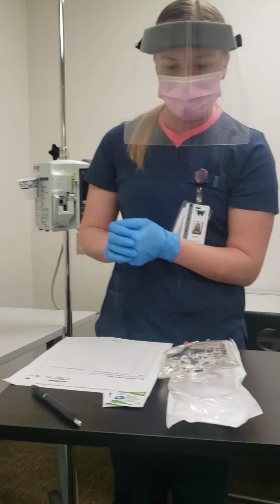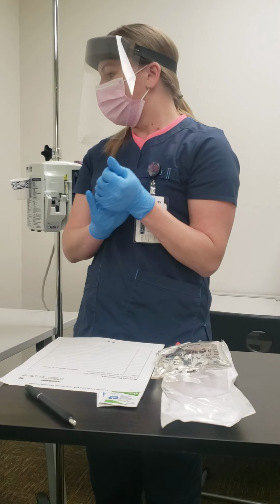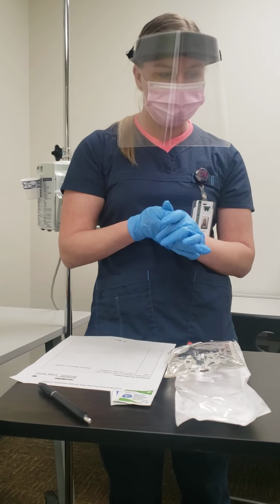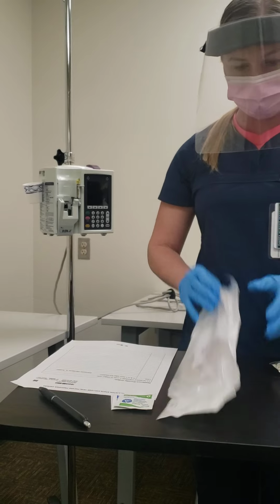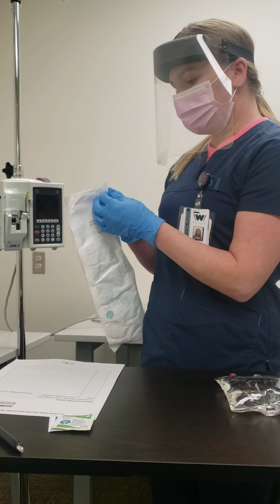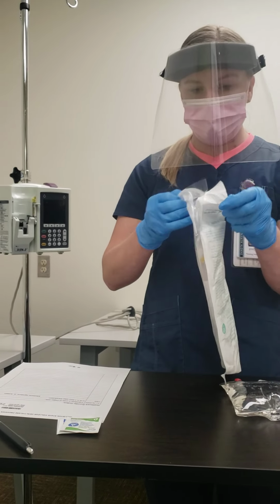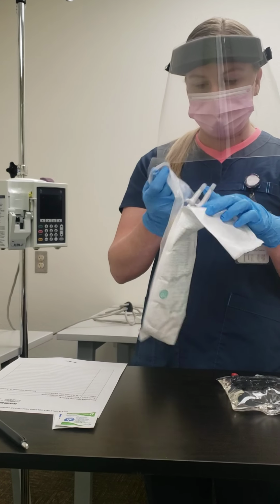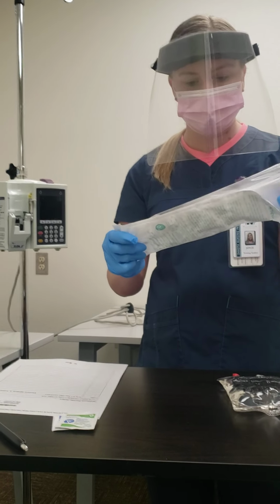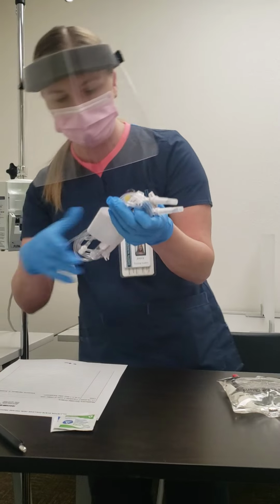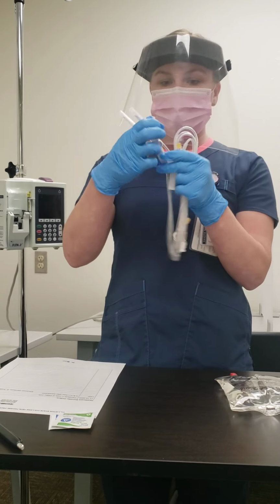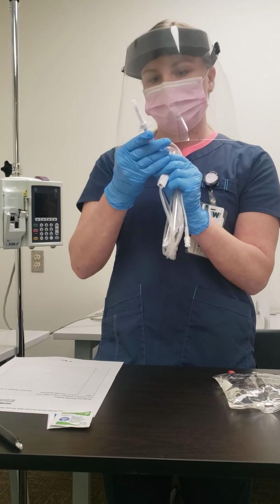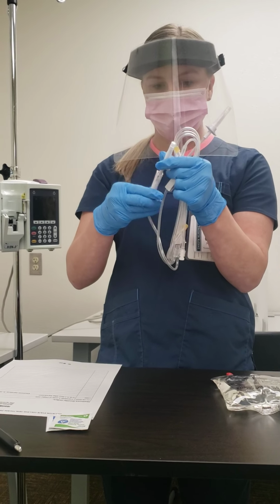Okay, and so now I'm just going to go ahead and do my normal saline, just to go ahead and have that ready for the blood administration. So I know I need a 250 ml bag of normal saline because it's the only one that's compatible with the blood. Okay, just going to make sure that all my clamps are closed to start.